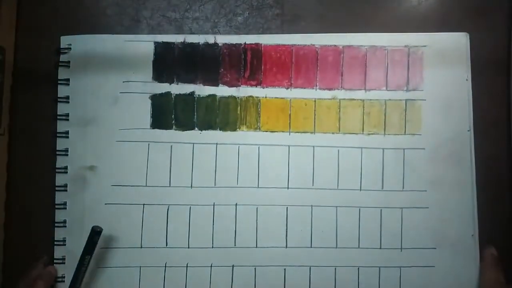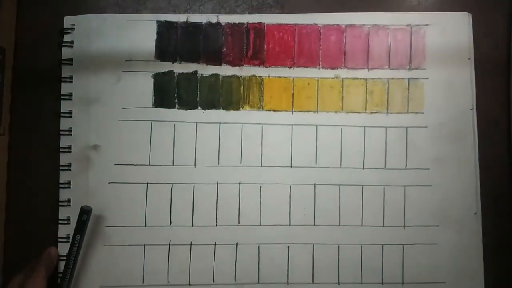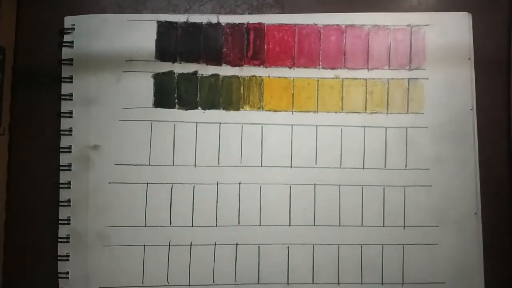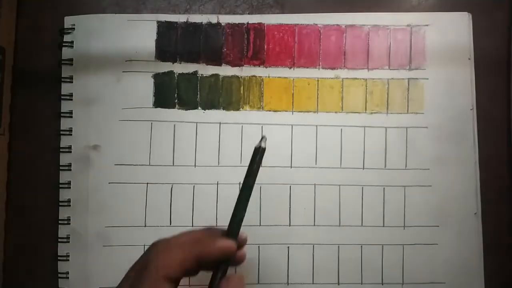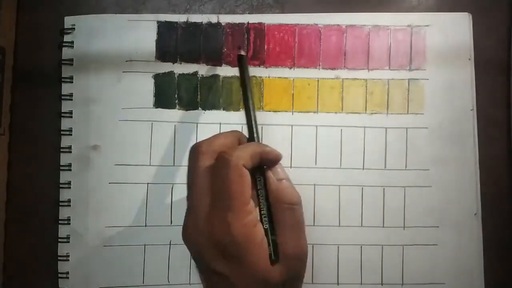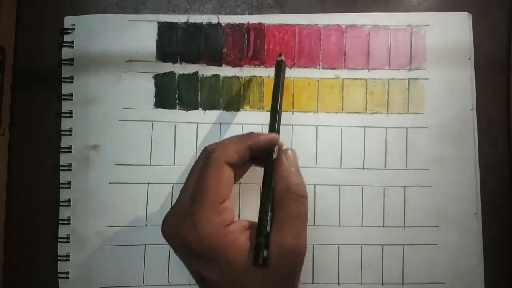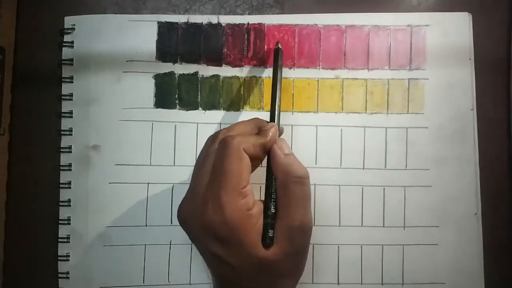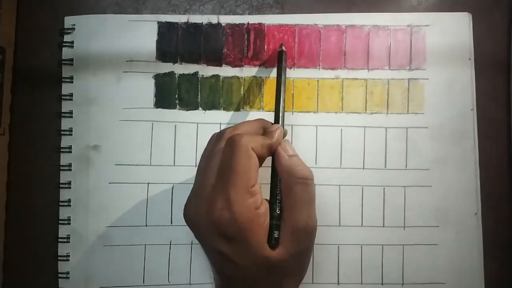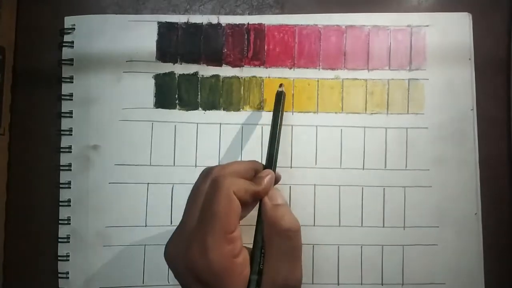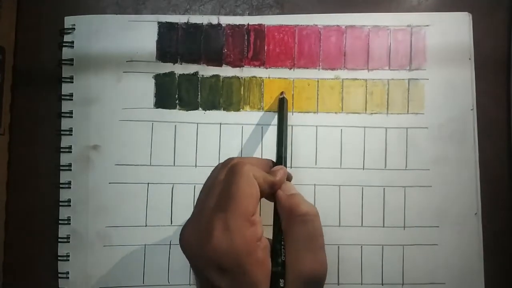Can you see this? Yes. Can you see? I have colored some colors here. The original color is this. This is the actual red color and this is the actual yellow color.